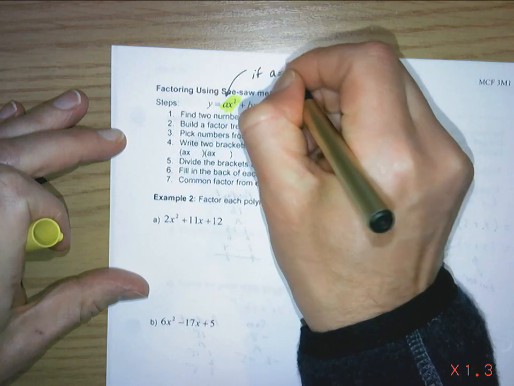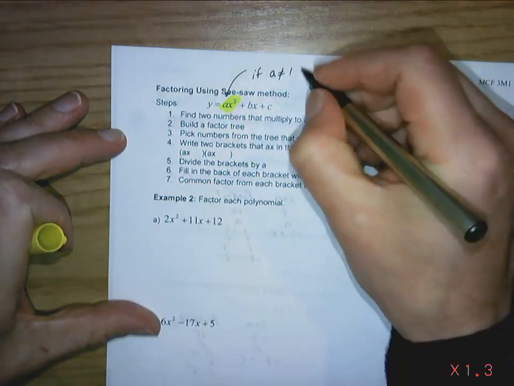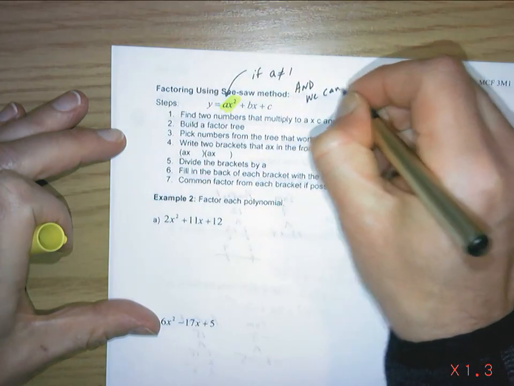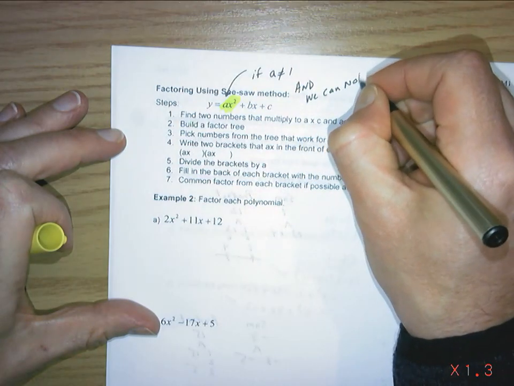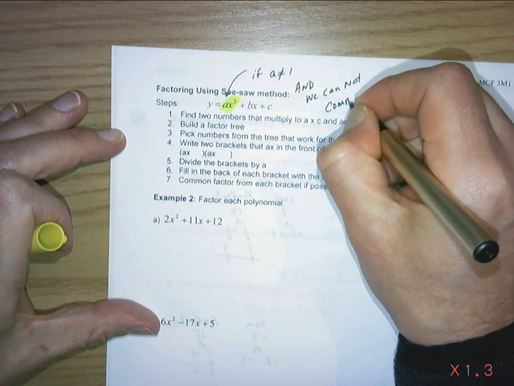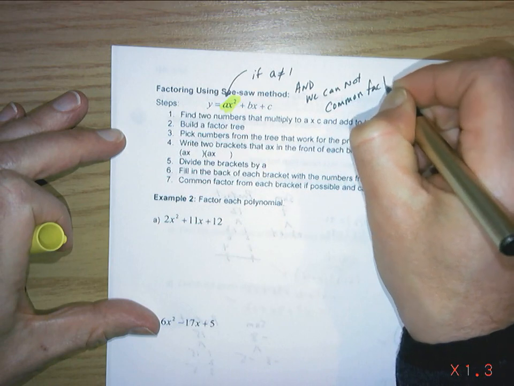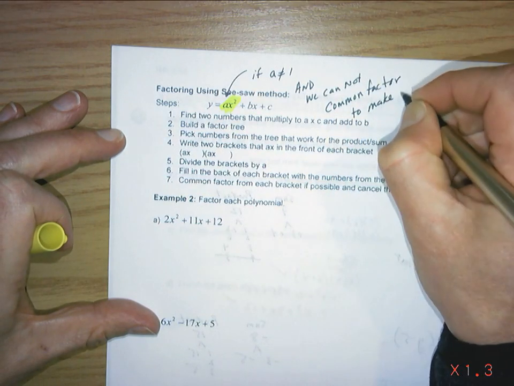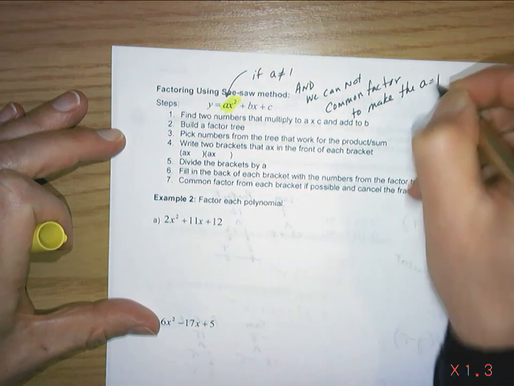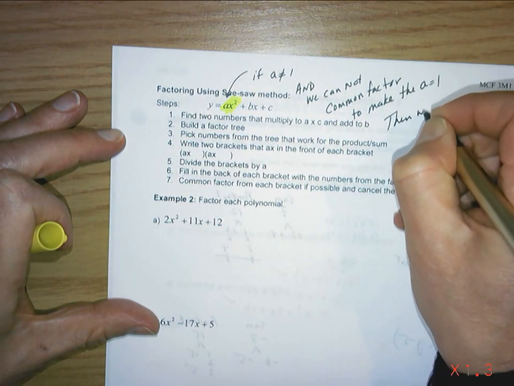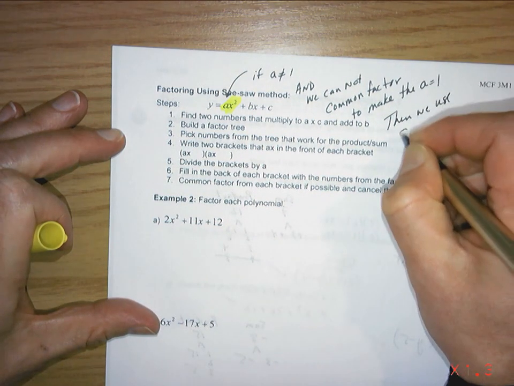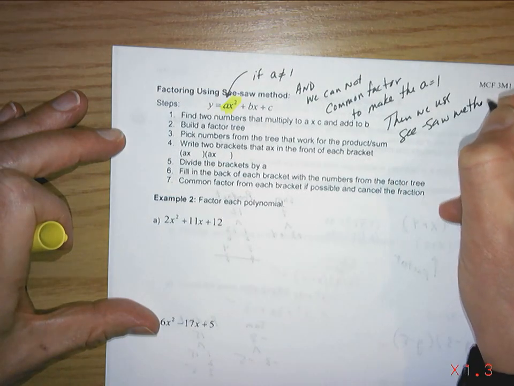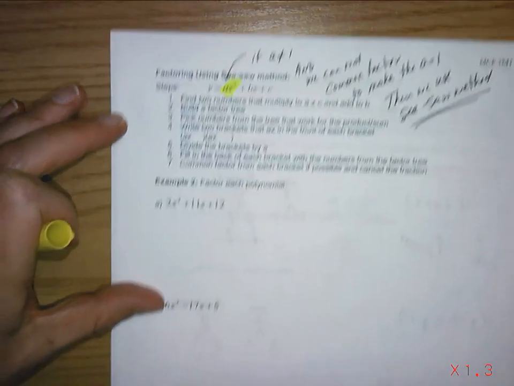So if a does not equal 1, and we cannot common factor to make the a equal 1, then we use the seesaw method. Okay? So let's look at this one.